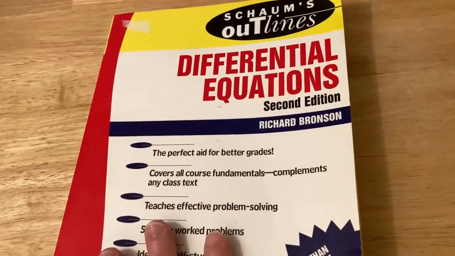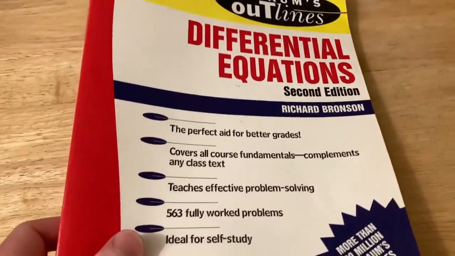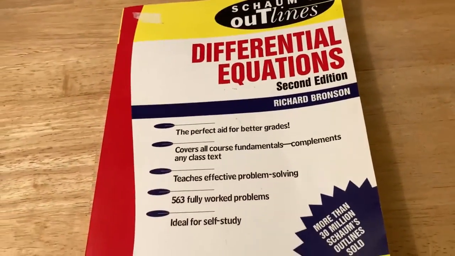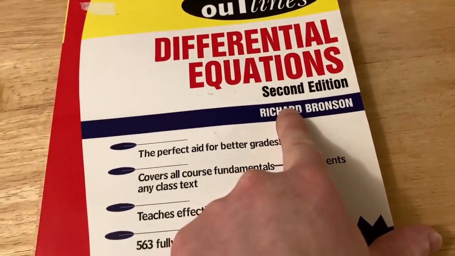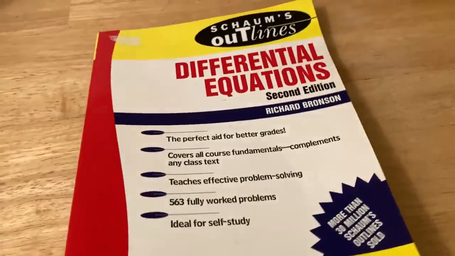This book is great for learning differential equations because it has so many examples and it goes along really well with what's taught in a college level course. Also, this is the second edition. I'm pretty sure there's a newer edition out now.